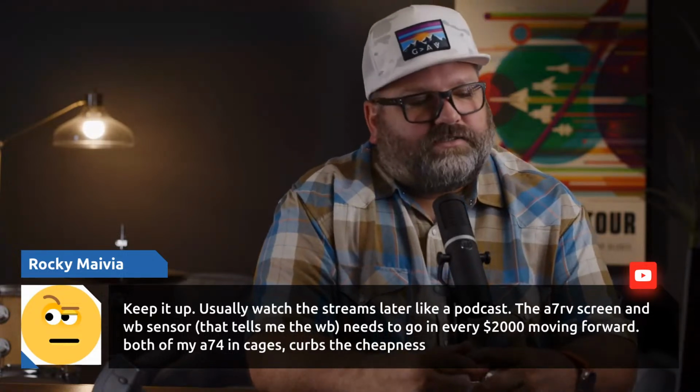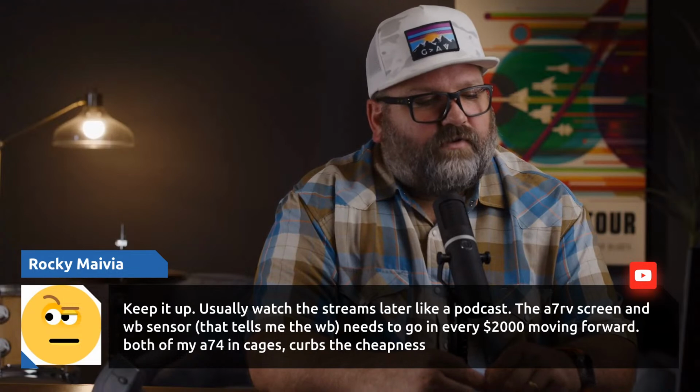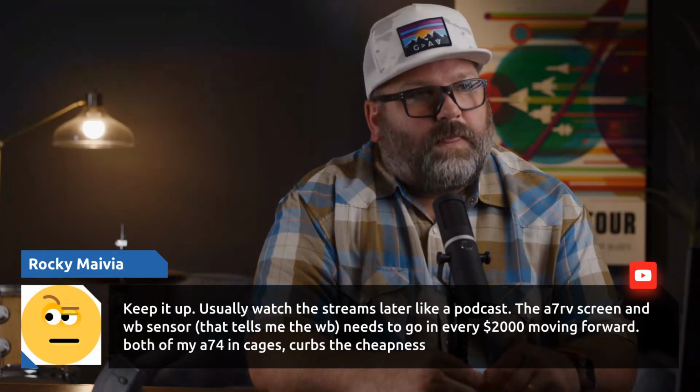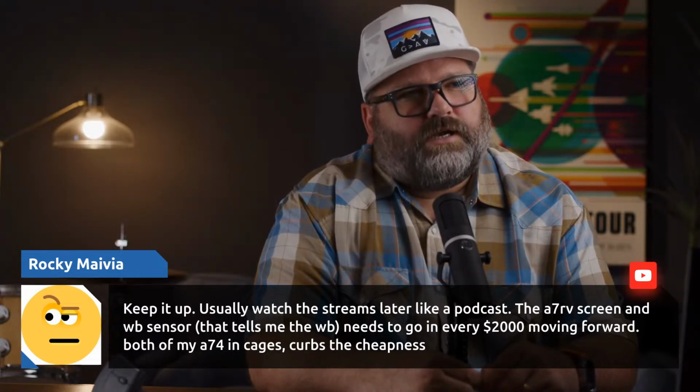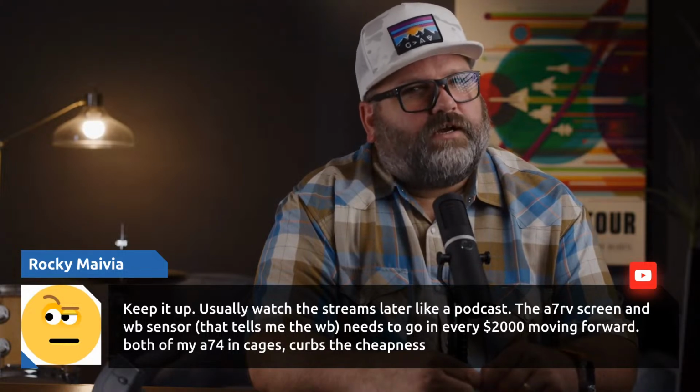The white balance sensor in the A7R5, I found that the A1 was actually a little bit better at reading white balance than the A7R5, but I didn't have the A7R5 that long.